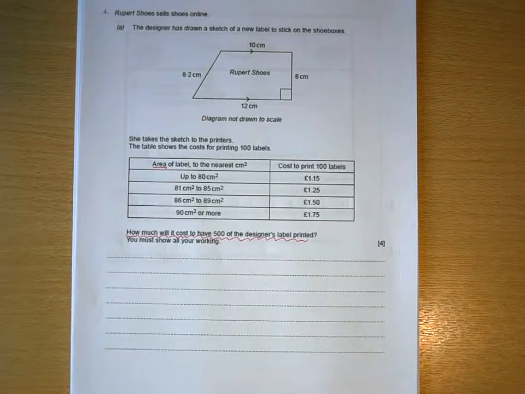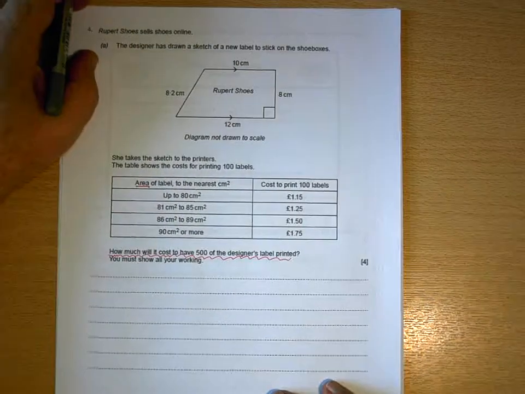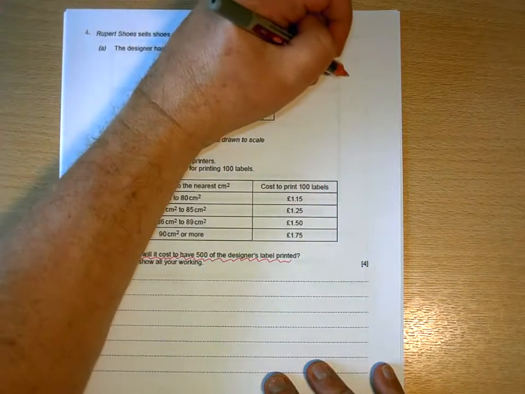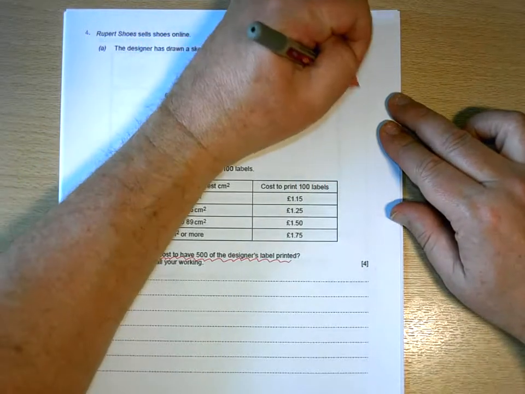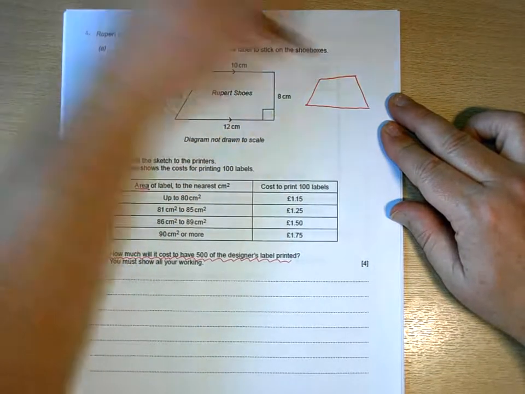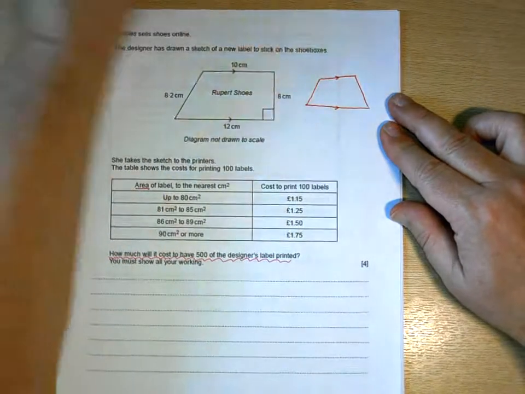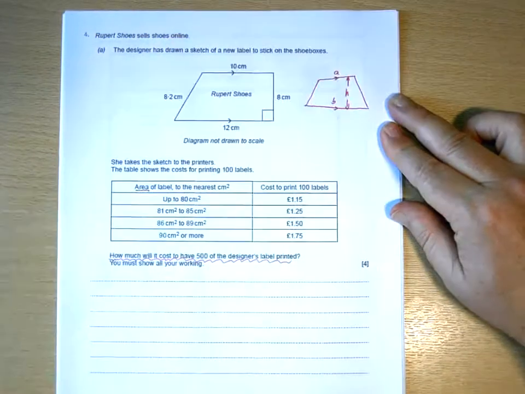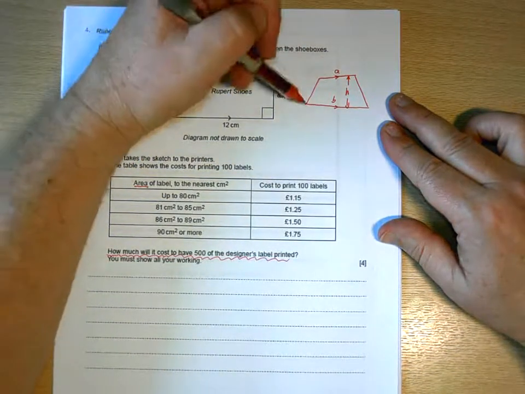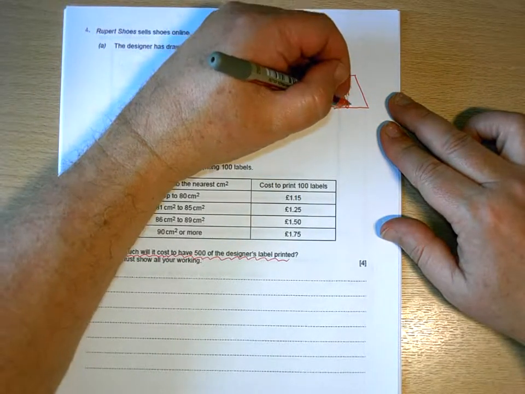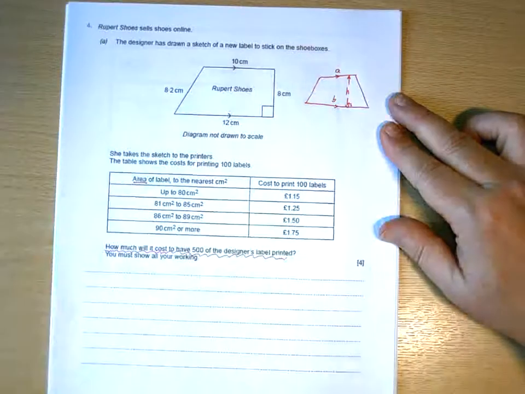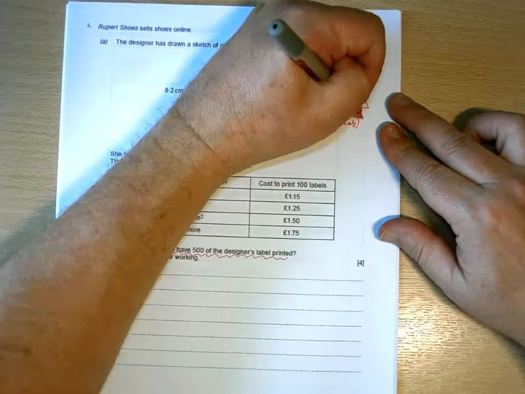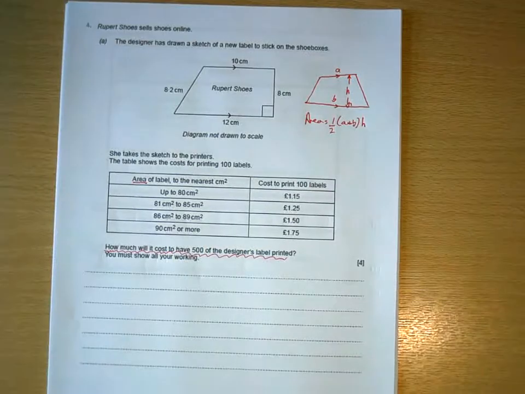So it's area. Now when we did the PowerPoint warm-up, I pointed out that I'd forgotten to put the formula you're given onto the front of the exam paper, but this will be given to you in the proper exam, and it's given to you in this form. So if you've got parallel lines and you know the perpendicular height between them, so the right angled height between them, the area is, and it's written like this, half A plus B times H.